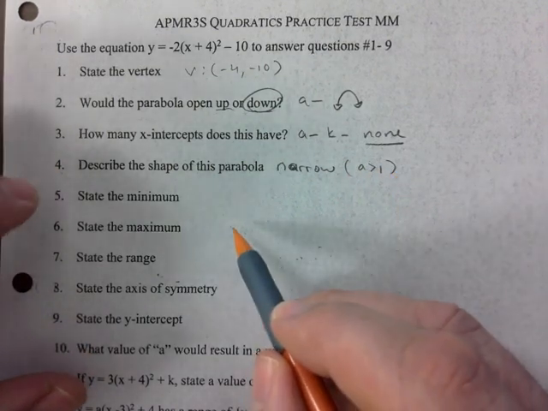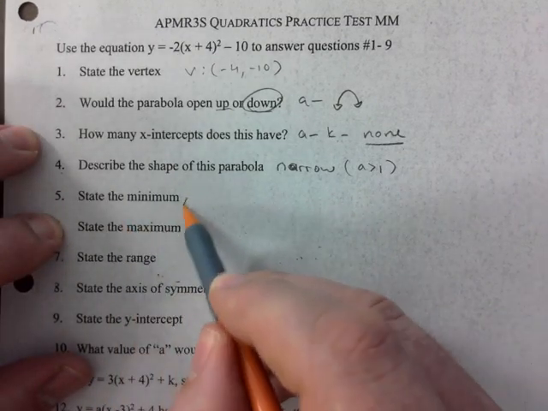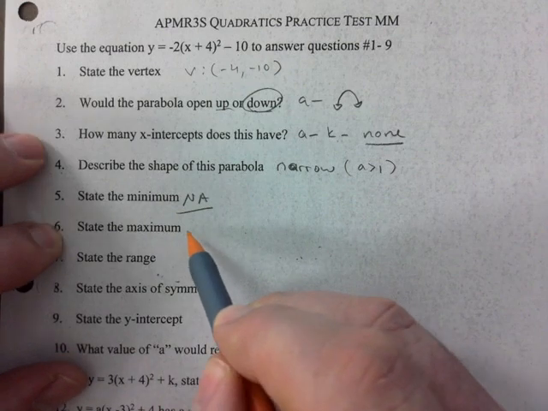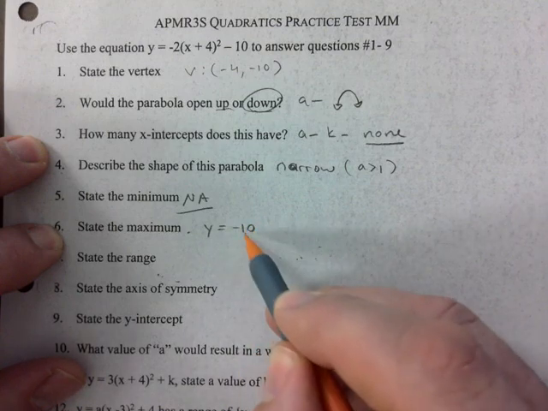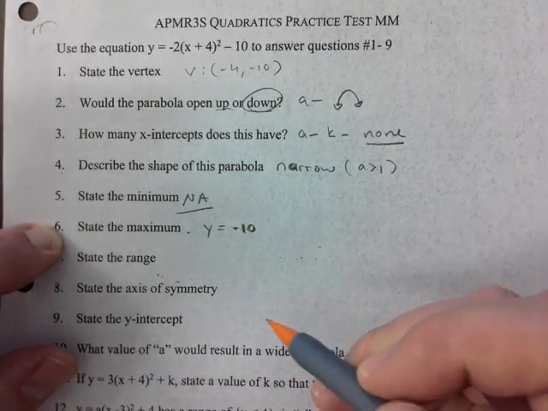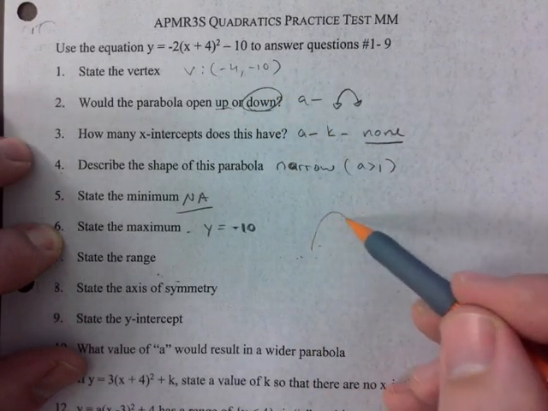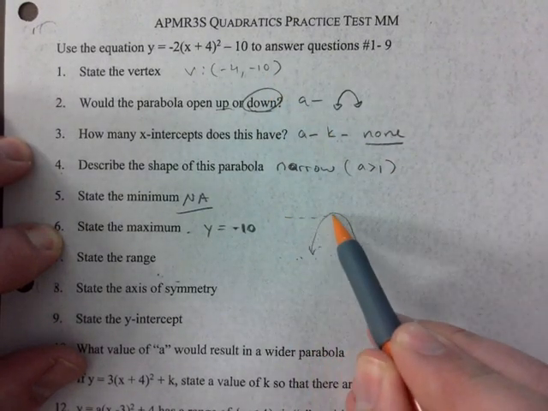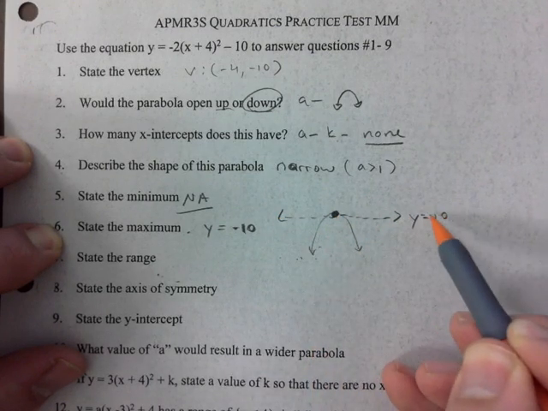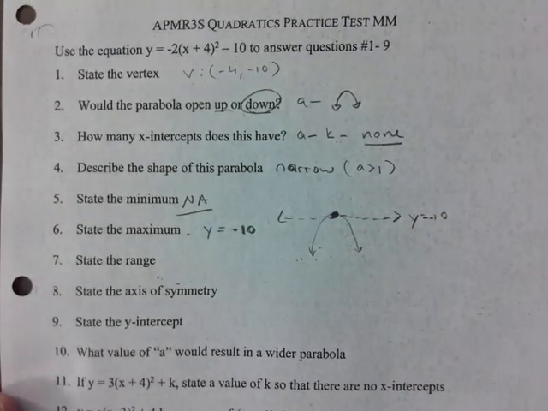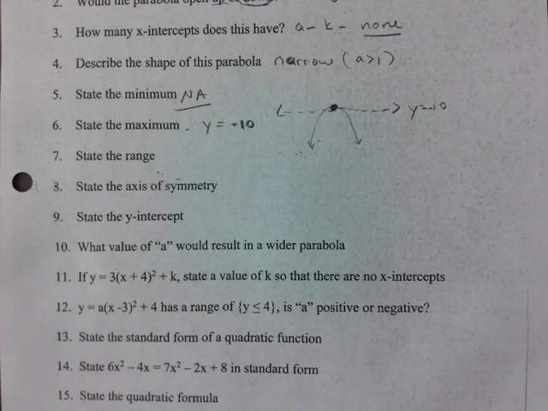That's the explanation there. State the minimum or maximum. We do not have a minimum, so this is NA, but we do have a maximum. I don't know if you remember, but it's actually the equation of the maximum. So if you have your parabola like this, it's the horizontal line going through your vertex, and that is the line y is equal to -10. Everything is worth a mark so far. Question 5 we're not going to count, but if you did put a minimum there, then we would go -1 at the end. At some point, we'll take off 1.